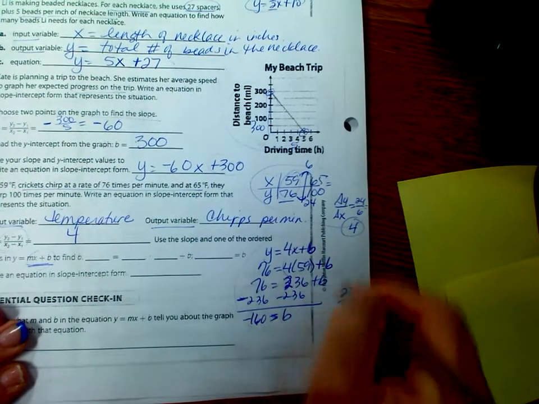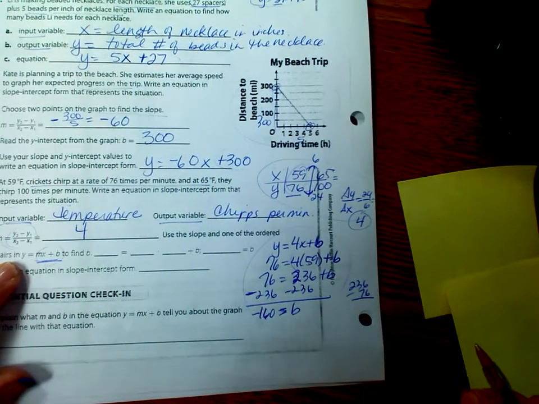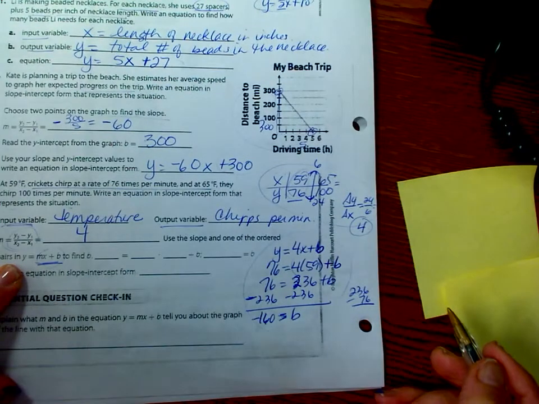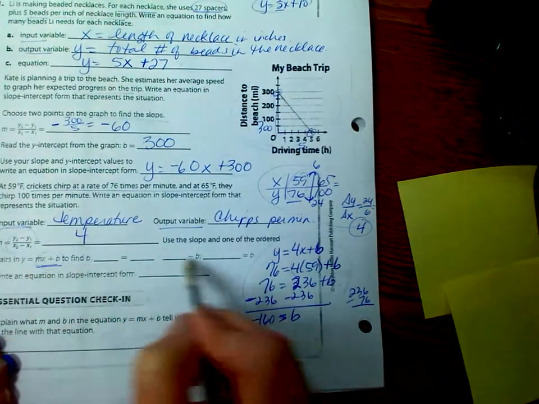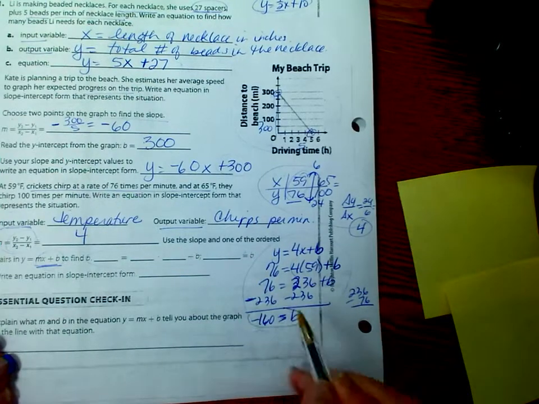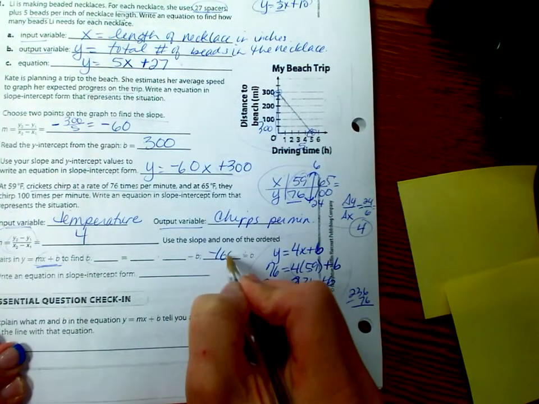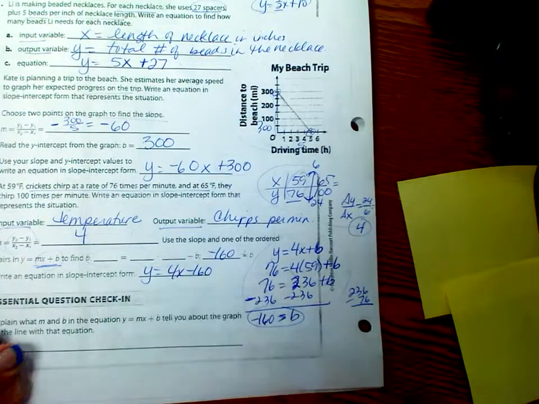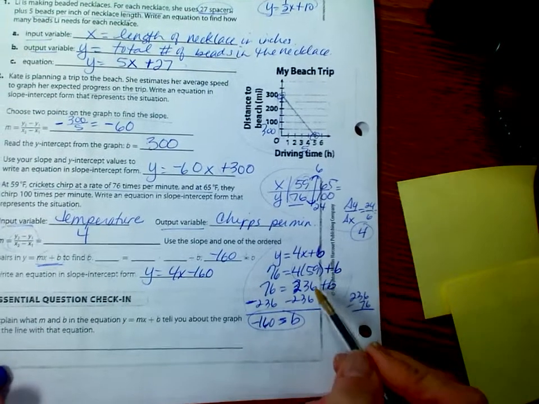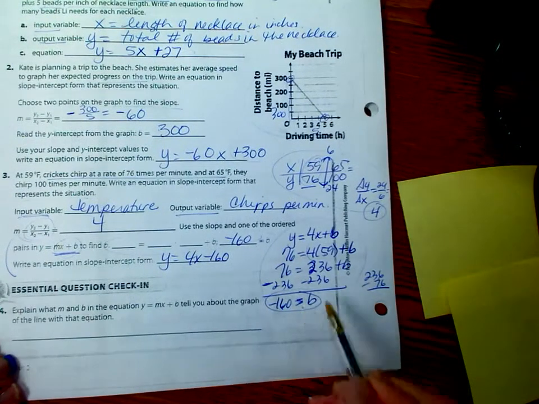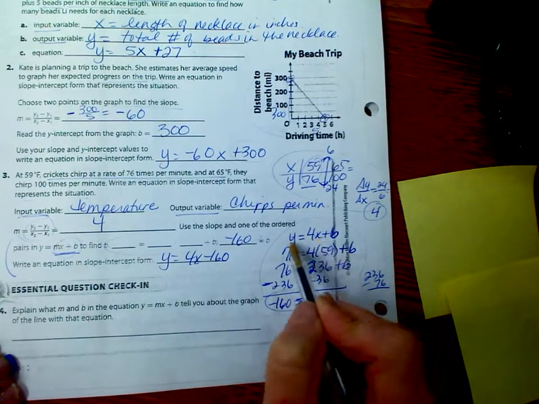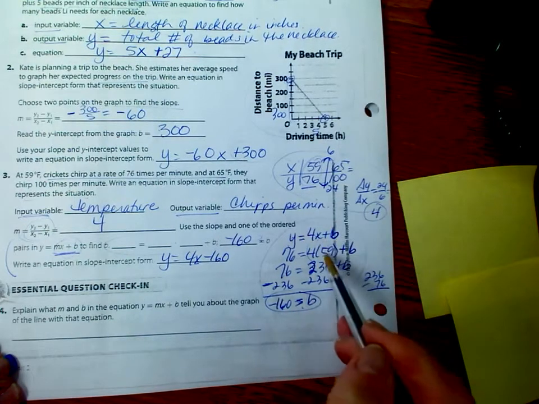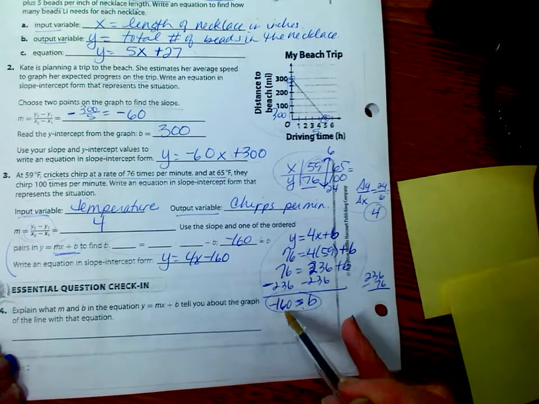We'll go more into this definitely when we do equations. Okay, I think we've just done it here. So your 160 is your b. So your equation is y equals 4x minus 160. You might just think of two-step equations here, but we'll talk about more. What we did was take this point, 59 and 76. You could have done 65 and 100 too. 65 here and 100 here, and it should still work out.